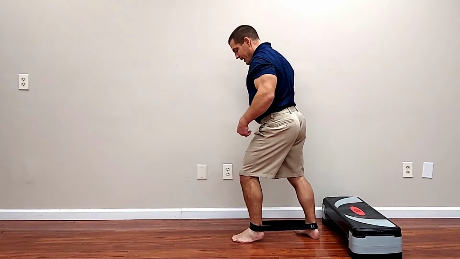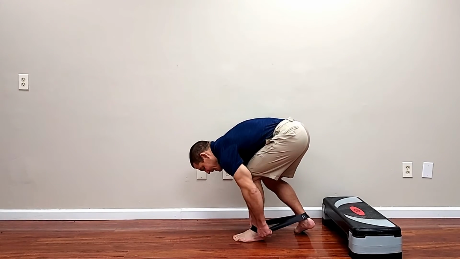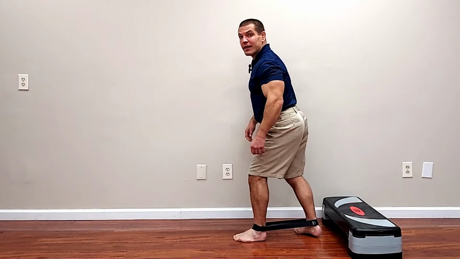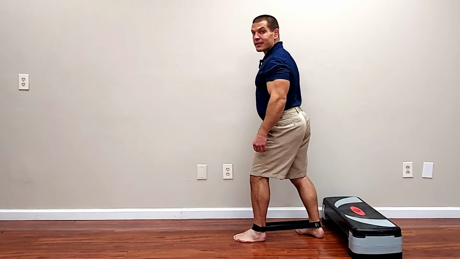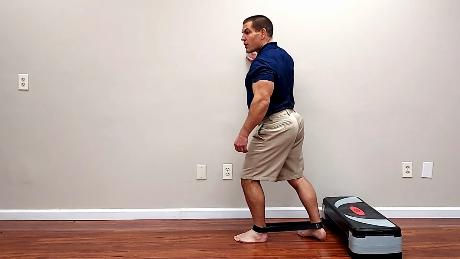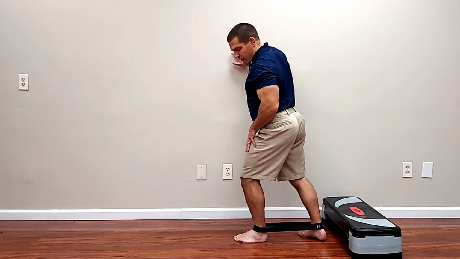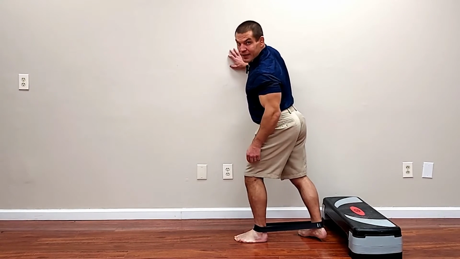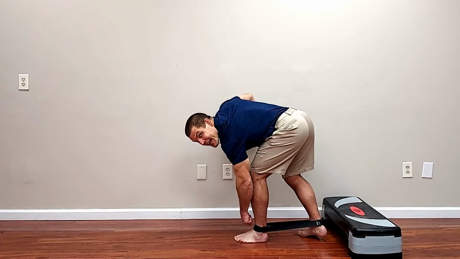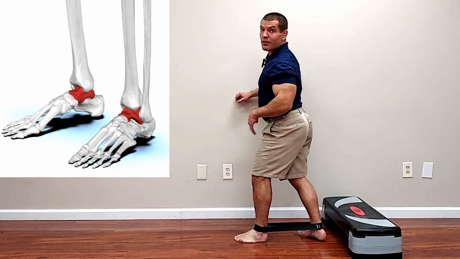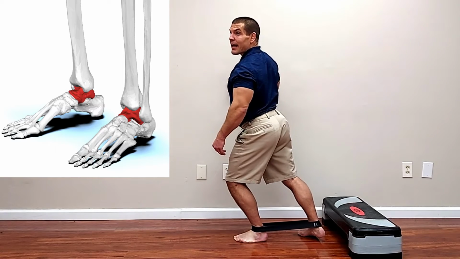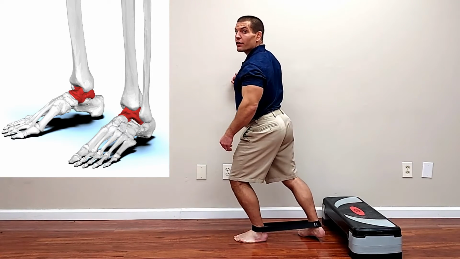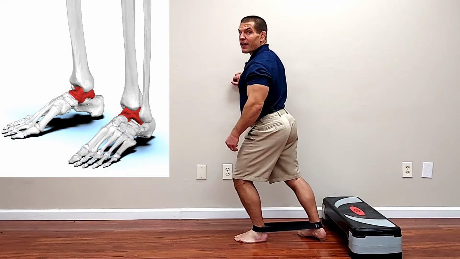So you put that leg in front. You want the band to hit right at the bend of your ankle, and then you secure it around this other ankle. Now you just go into a little bit of a lunge there, keeping your heel flat on the floor. Now this band pulls the talus, a bone in your ankle, backwards, and it allows you to get a little bit farther into ankle dorsiflexion.